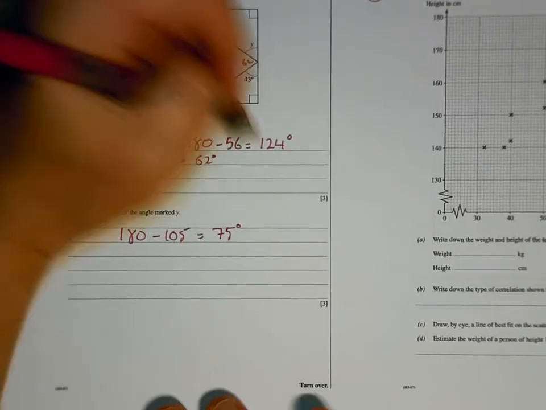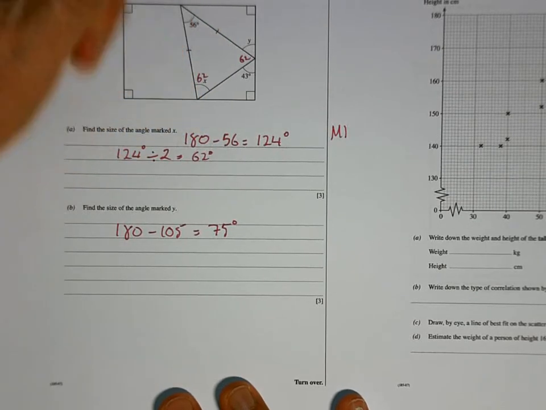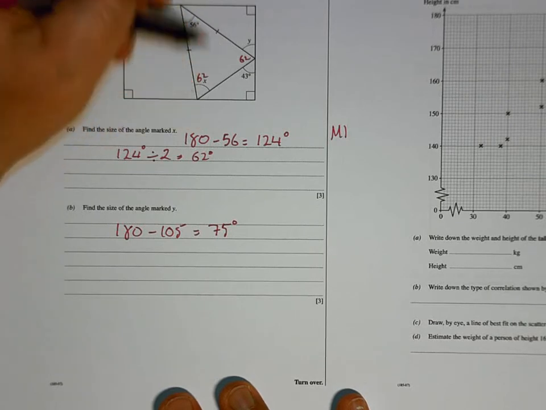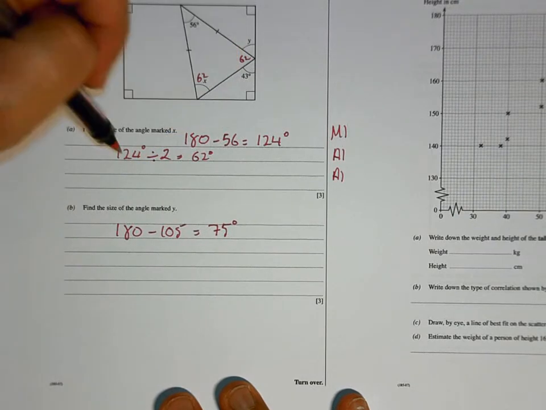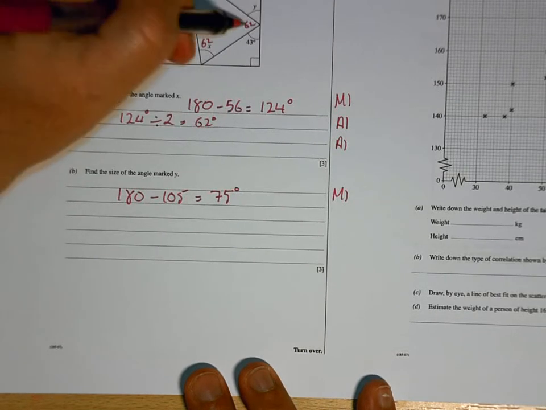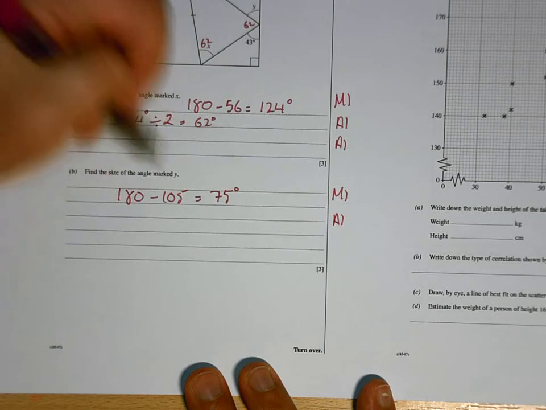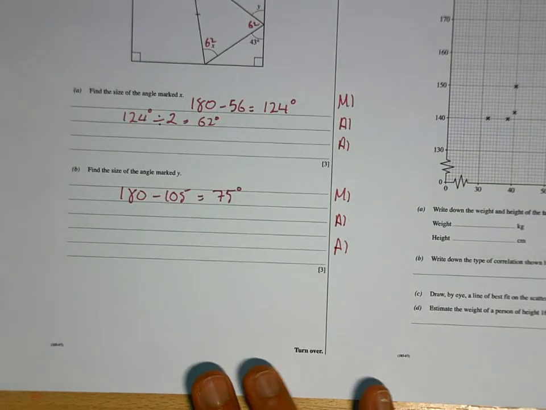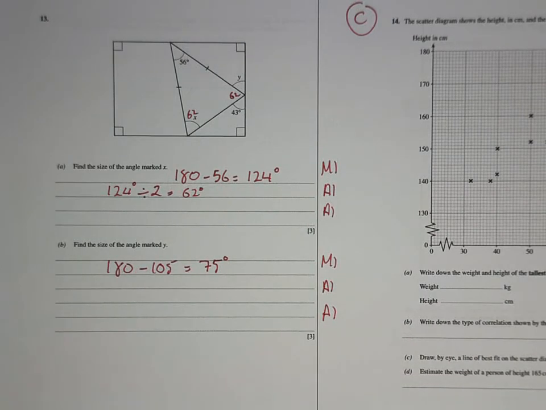So marks for that, you're going to have 1 mark for using the fact that it's an isosceles triangle, 1 mark for working out the 124, 1 mark for working out the 62. You're going to have 1 mark there for knowing that those two angles are the same, 1 mark for taking it away, and 1 mark for the answer. So 6 marks for that part, and we'll come back and look at the C grades in the next clip.